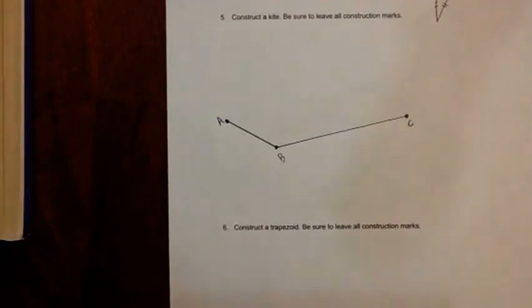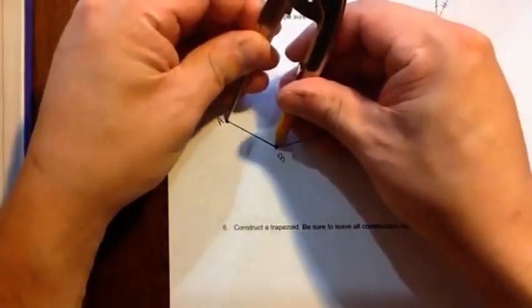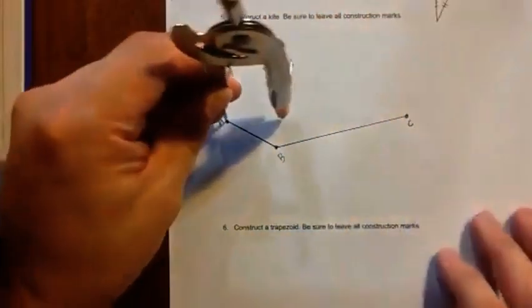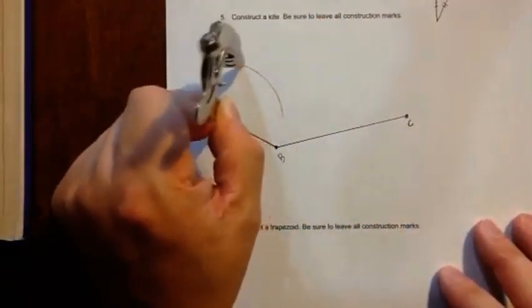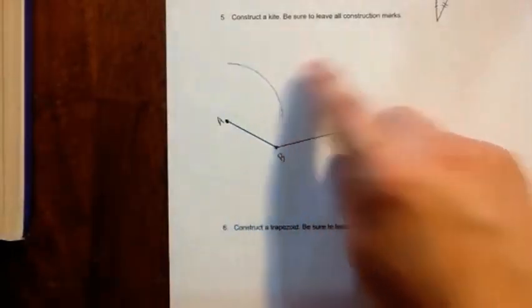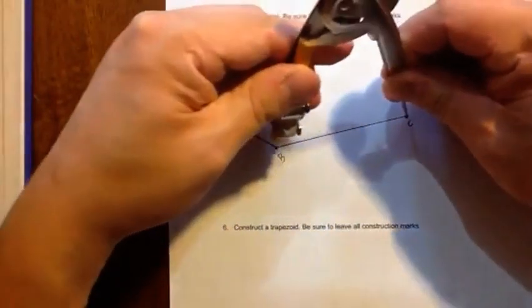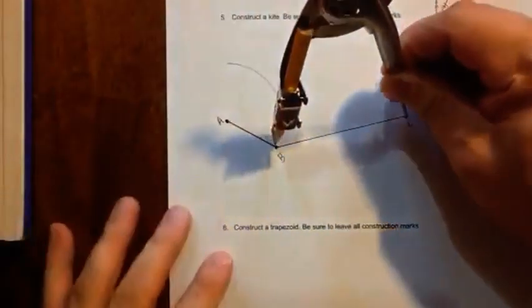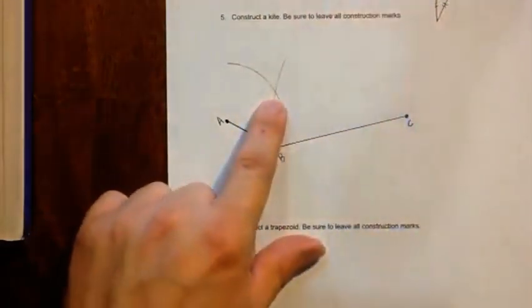And what we basically want to do, it's similar to rhombus in that we want to copy these lengths. So I'm going to set my compass to length AB, and then centered at A, I'm going to draw a big old arc. Because think about it, we want the other intersection point, based on the sketch I drew earlier, to be somewhere in this area. And then I'm going to center it at C, set it to length BC, and I'm going to draw another arc until I get that intersection. And there's my point right there.